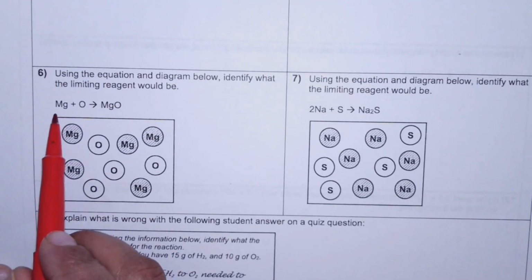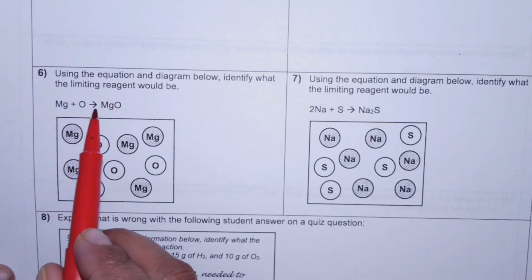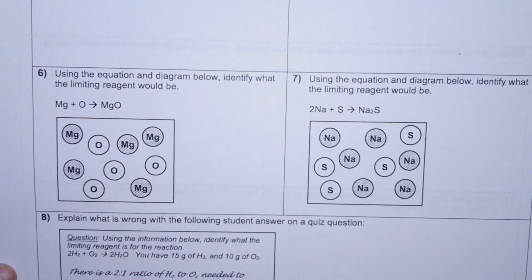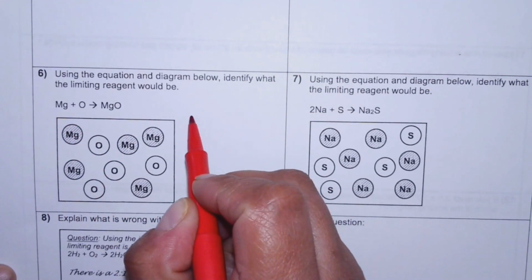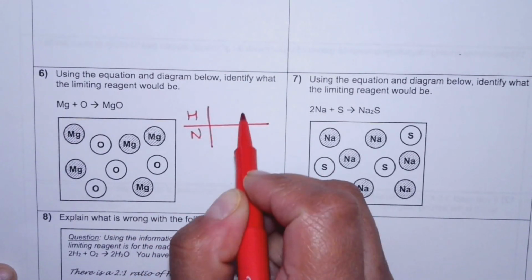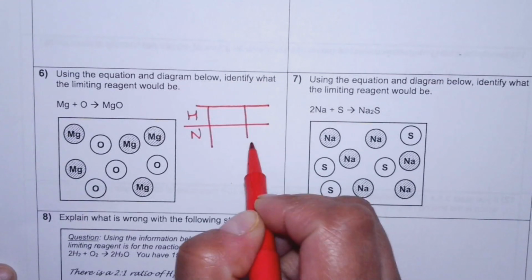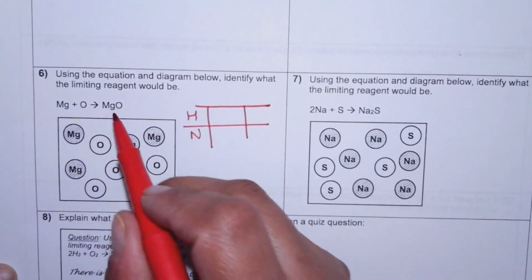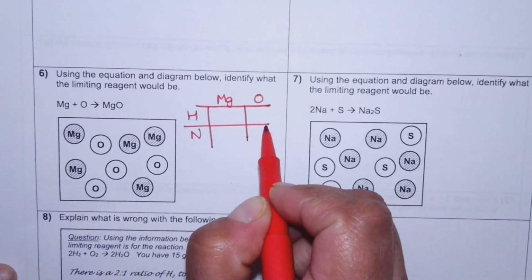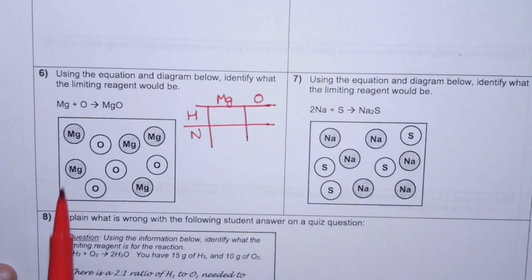First step is you have to check whether the given equation is balanced or not. This one looks like it's balanced, right? So I'm going to do our have versus need table. We have two things, Mg and O. Now what is our given?